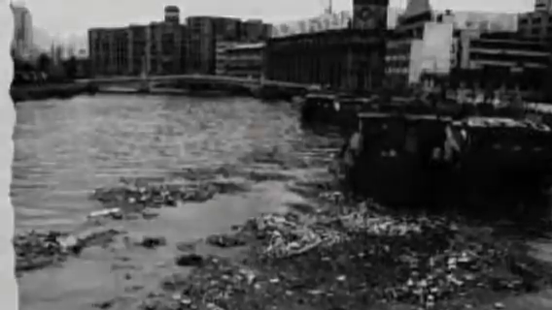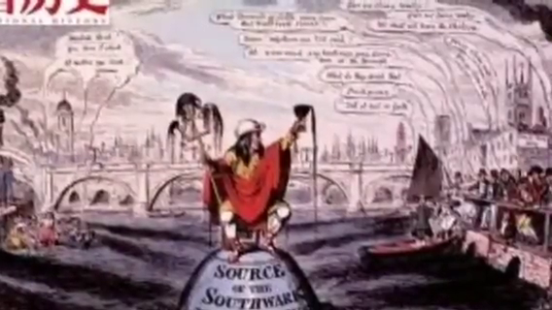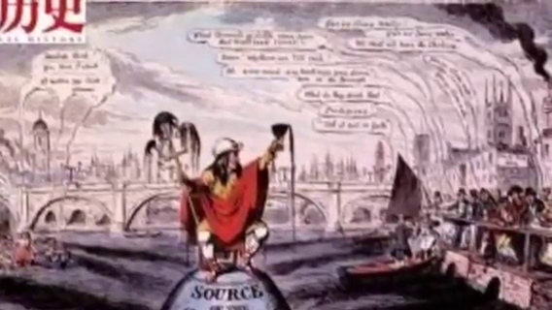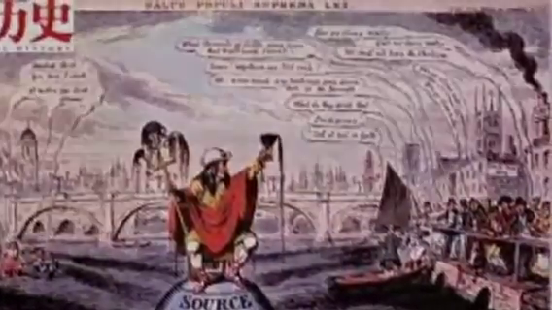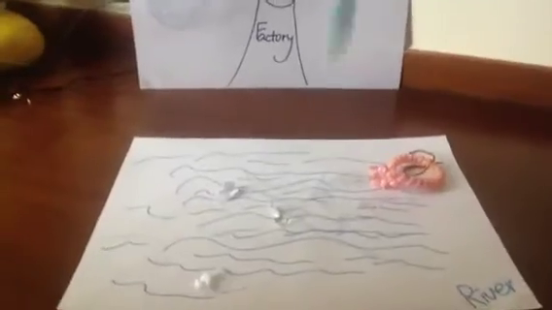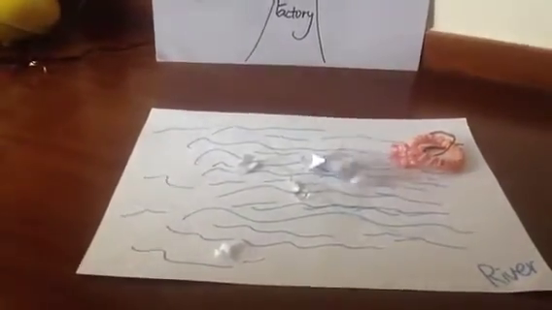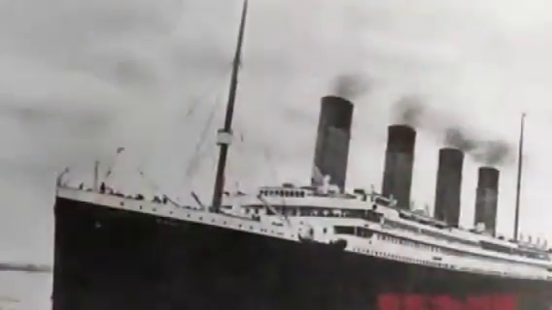From 1830, British cities had no clean water to use or drink anymore, especially the river Thames. But the factories in Britain never stopped throwing trash into the river Thames, so the river became so smelly that people couldn't even breathe.